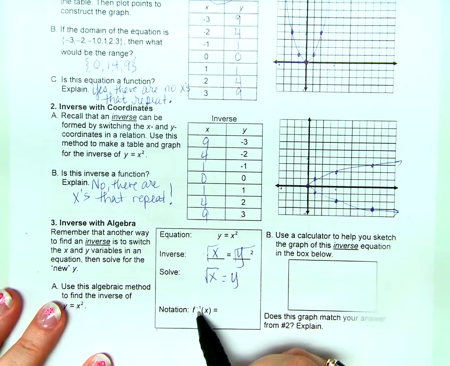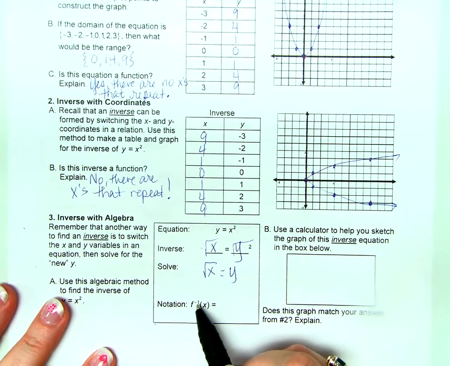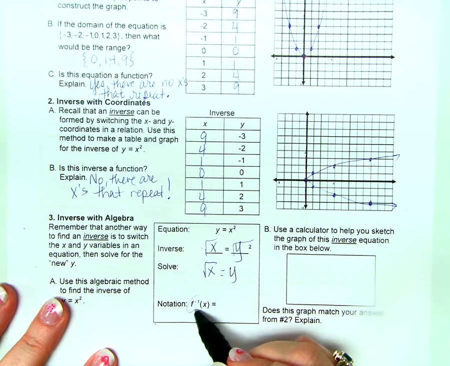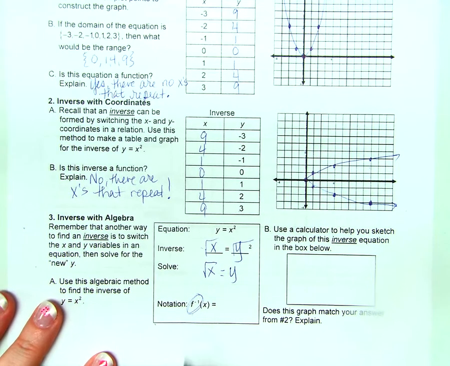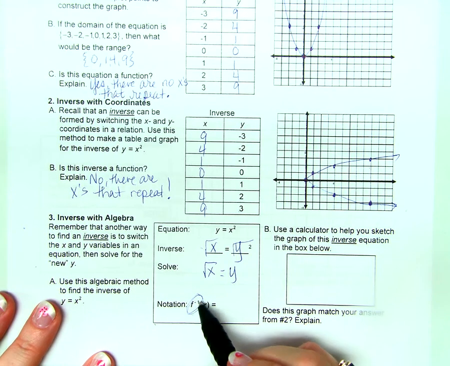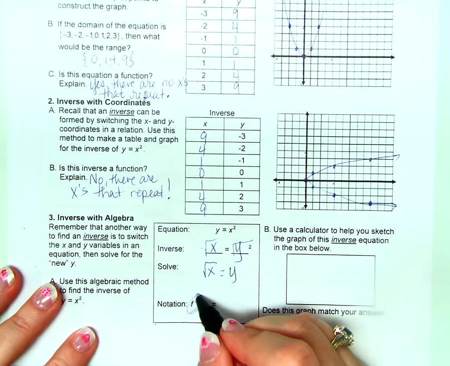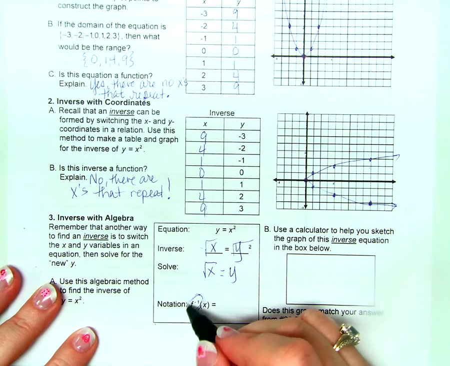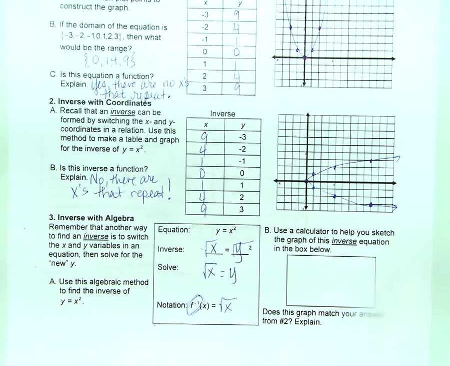What is this down here? What's that little baby 1? Is it an exponent though? See how it's with the f? That's just saying, hey guys, this is an inverse. Okay? We're not having to do anything with it. We don't mess with it at all. It's telling you, hey guys, this is an inverse. So the new function would just be, hey, this is an inverse, and it's the square root of x.